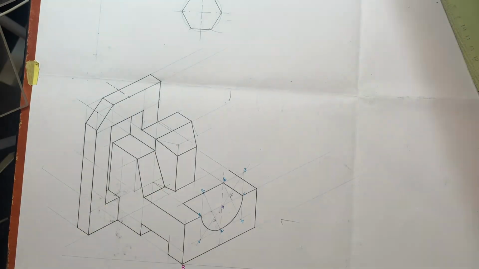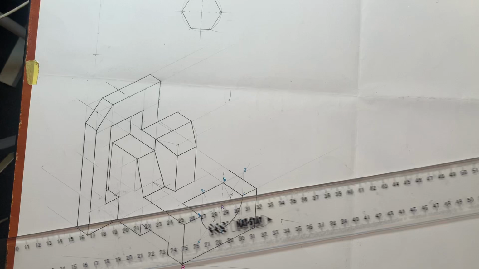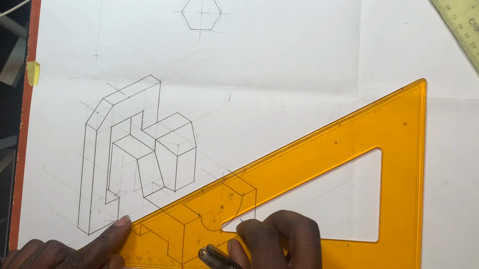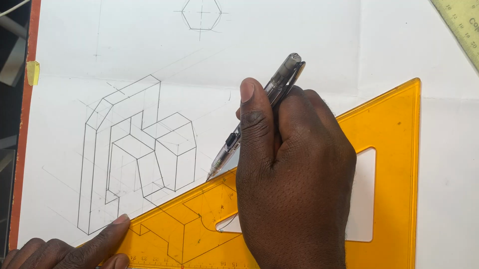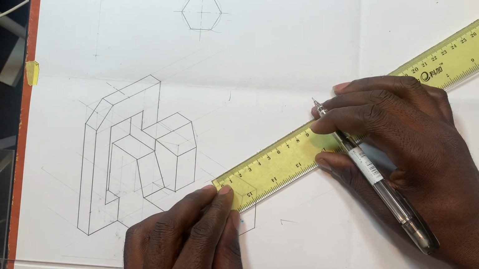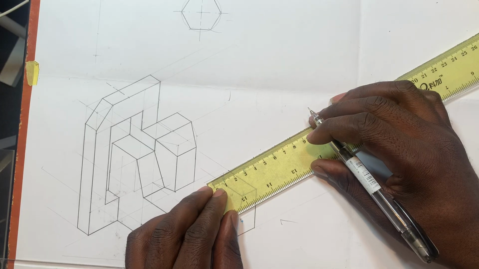You understand? So after I've gotten this 30 from here till here, I will then go inside towards my arc with the thickness of 17 millimeters, which is this one, and I'll do it like this. Then they are saying go inside with 17 millimeter.